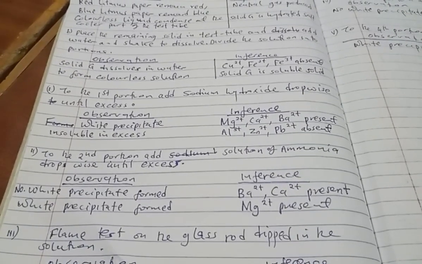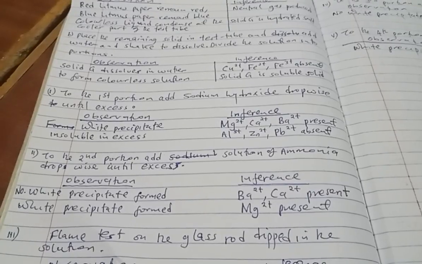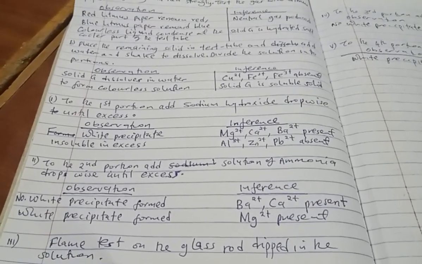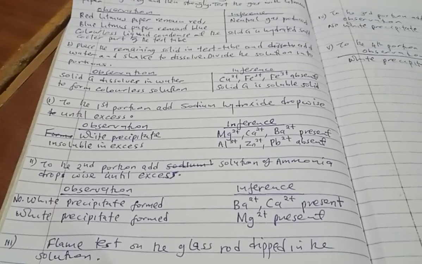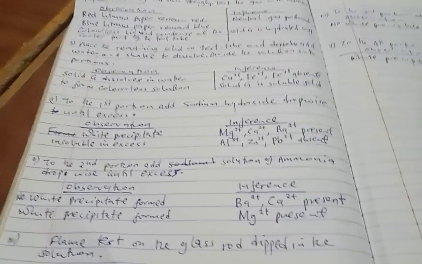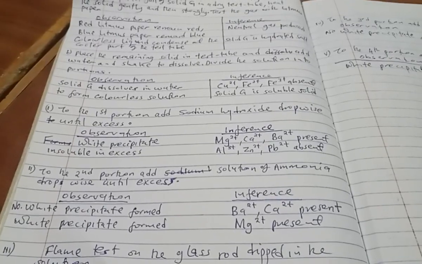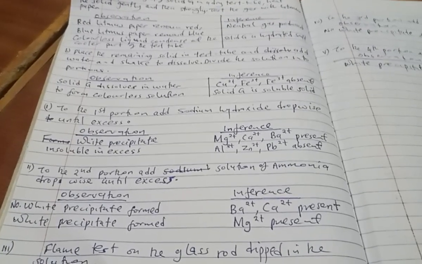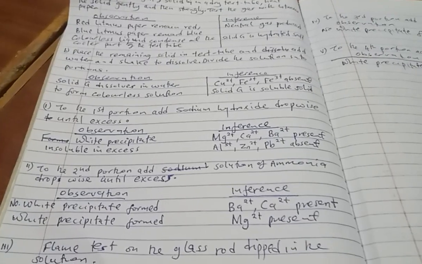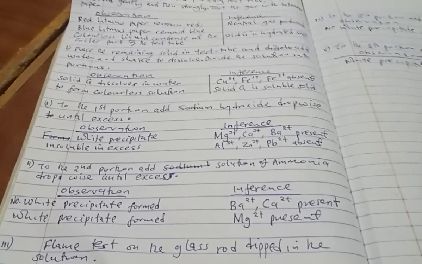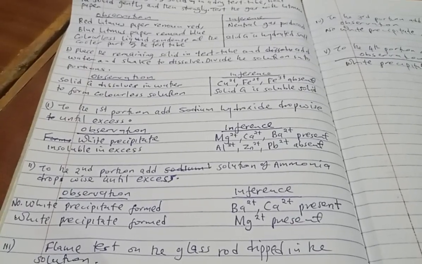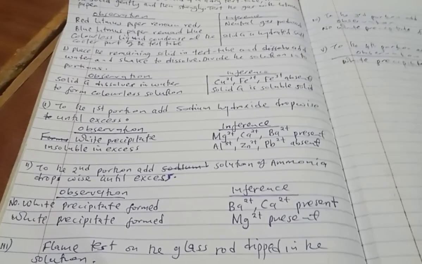Though barium is normally bringing issues because the reaction is not normally very visible. So it depends on the saturation of the solution. So it is magnesium, calcium, and barium present if it is insoluble in excess. And that one will also mean that aluminium, zinc, and lead ions are absent.